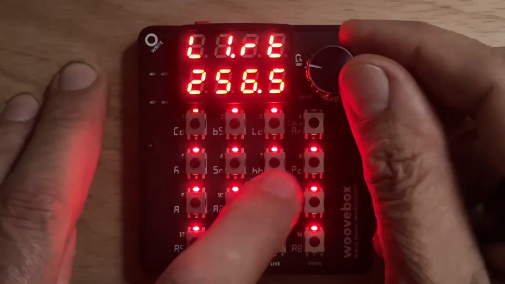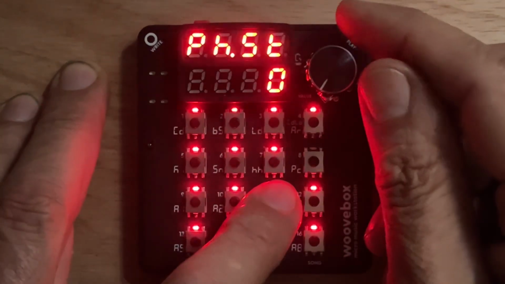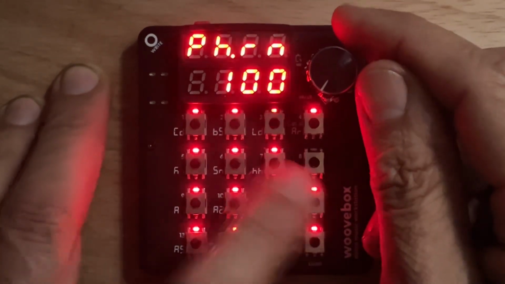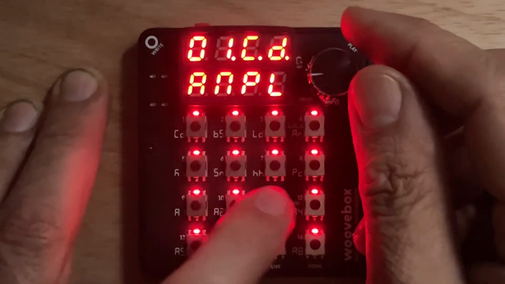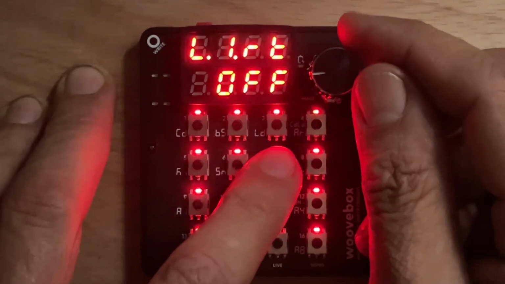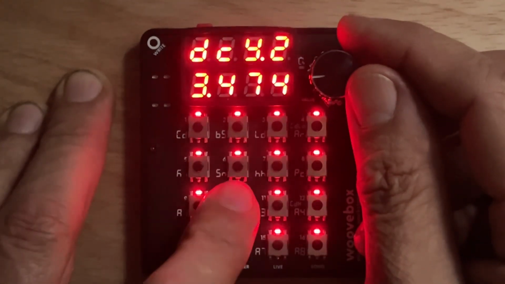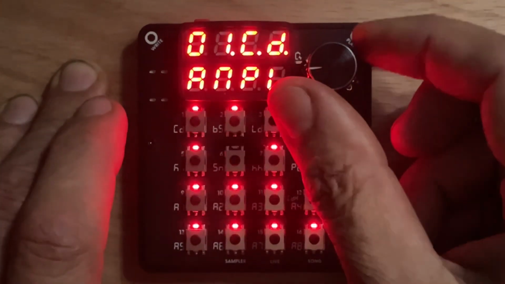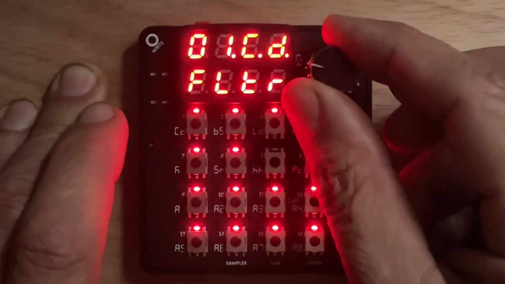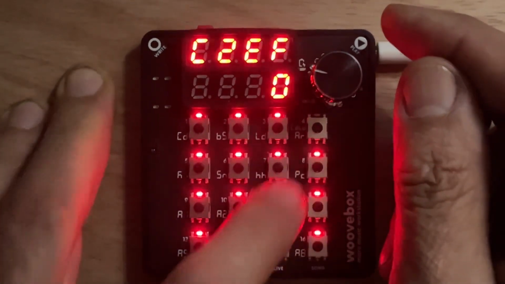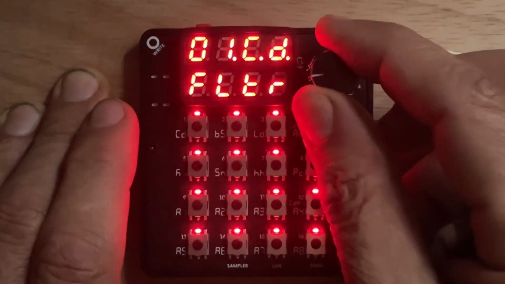One of the other things that I'm trying to learn is in the, I think it's in the oscillator menu. No, where was it? Is it the amplitude menu? It's legato. Where is the legato? Maybe that's in the filter. Nope, it's not.